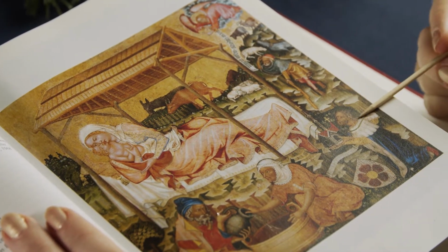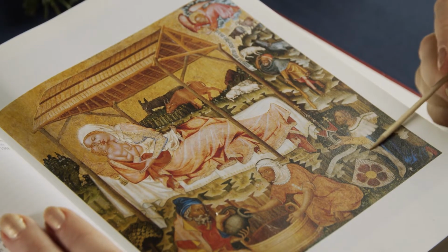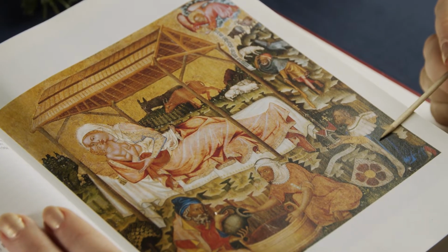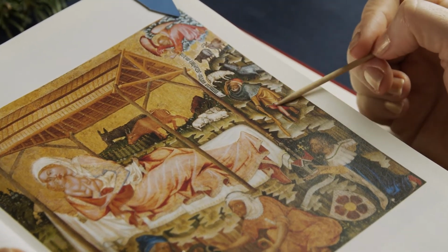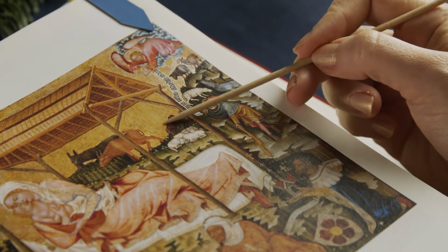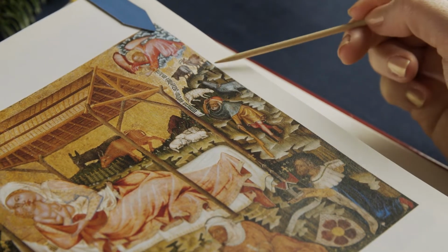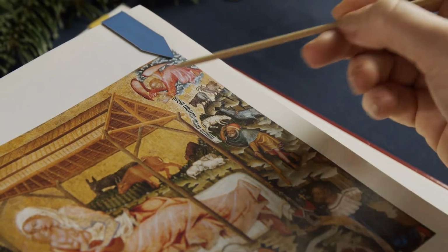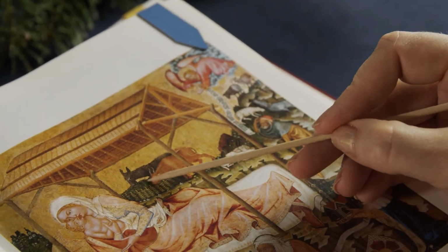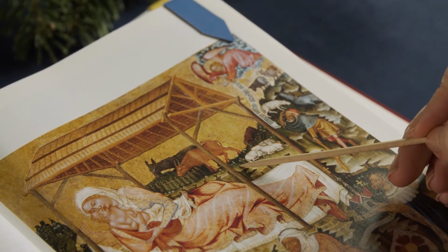We can see the donor here on the side. We have a shepherd with his sheep and goats. We have an angel up here on top, and the animals of the stable.